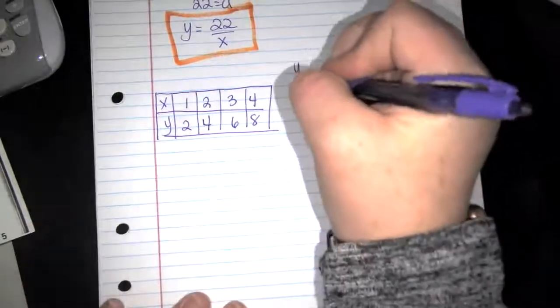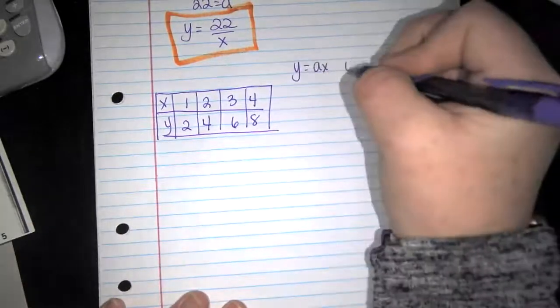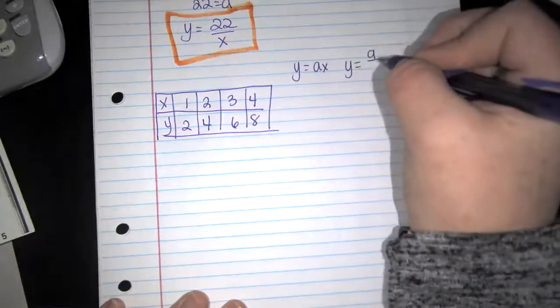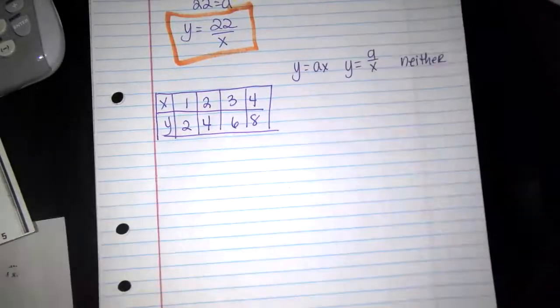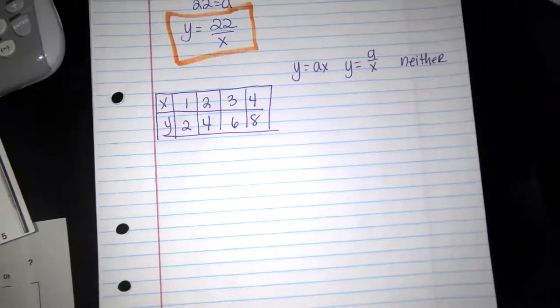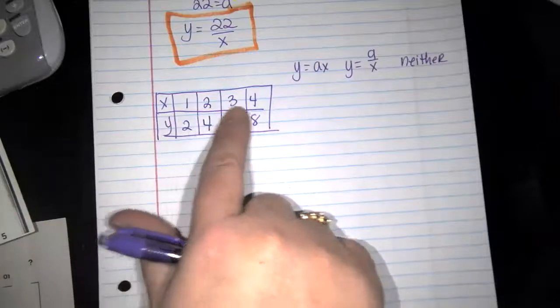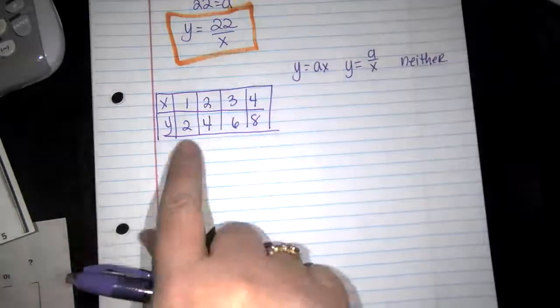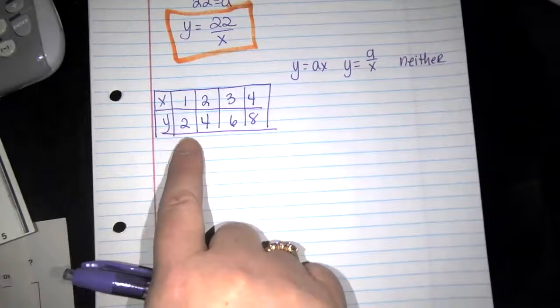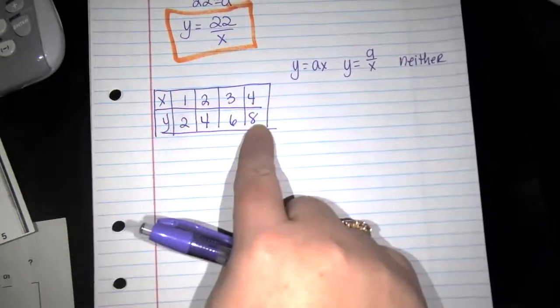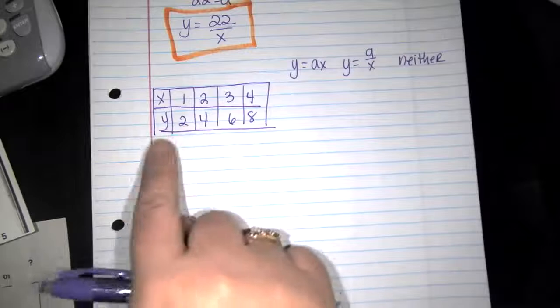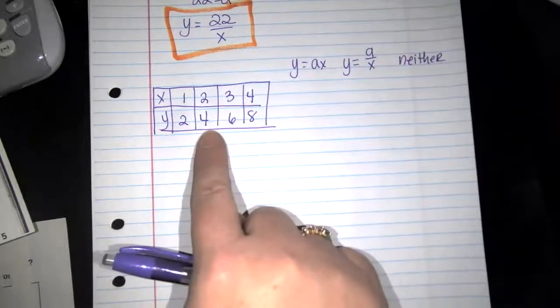So remember, our choices are direct, inverse, or neither. Before you go crazy doing any work, you need to look at the numbers and tell me what's going on with the numbers. What's happening to the x values? They're going up by 1. What are these going? Are these going up or going down? These are also going up. If both of them are going up, our first indication, can we eliminate anything?